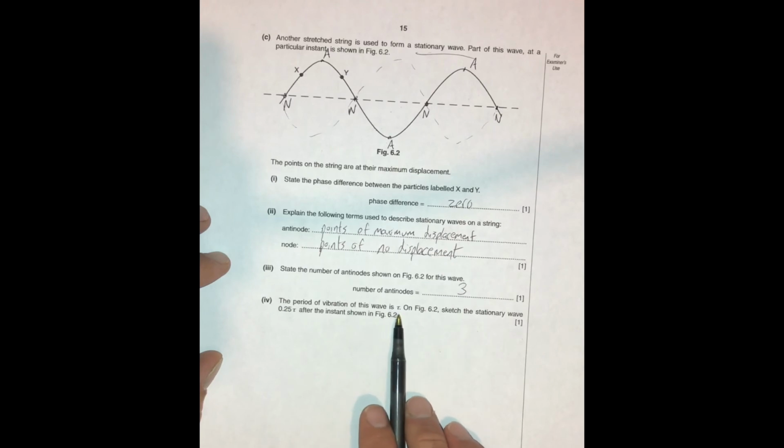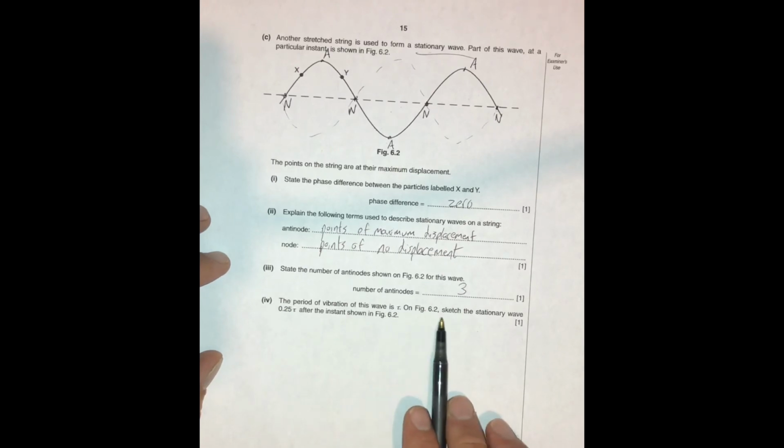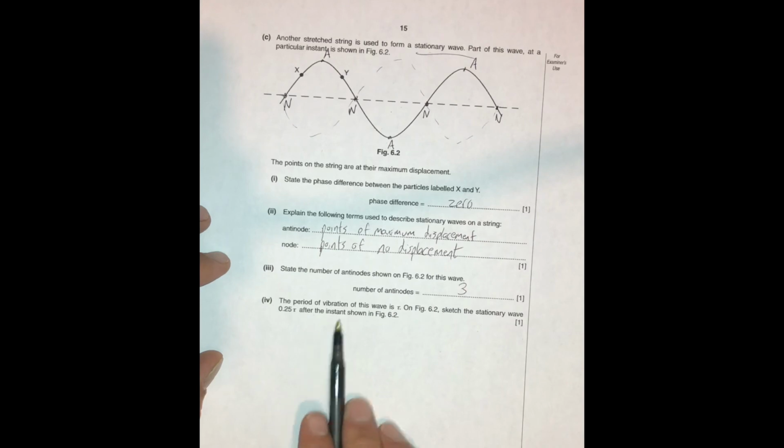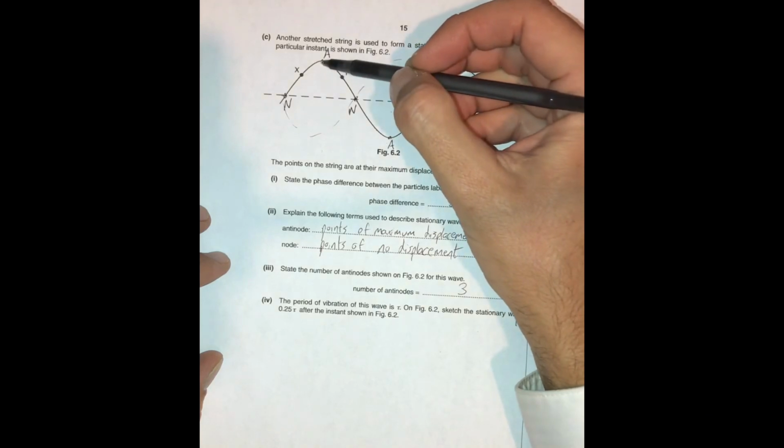The last part says the period of vibration of this wave is, that looks like the Greek letter tau. On figure 6.2, sketch the stationary wave 0.25 times tau after the instant shown in figure 6.2. Well, with the stationary wave, the particles just move up and down, right?